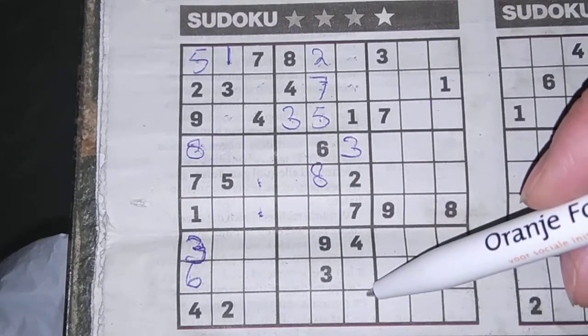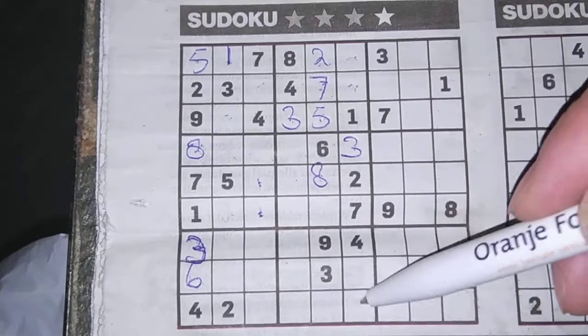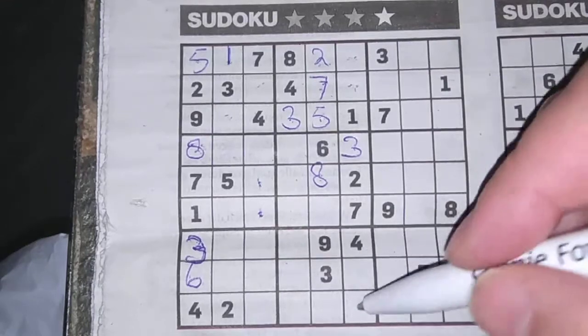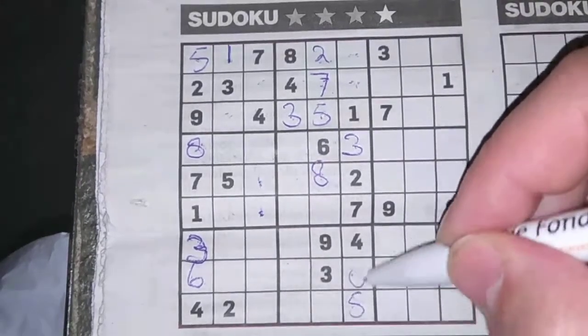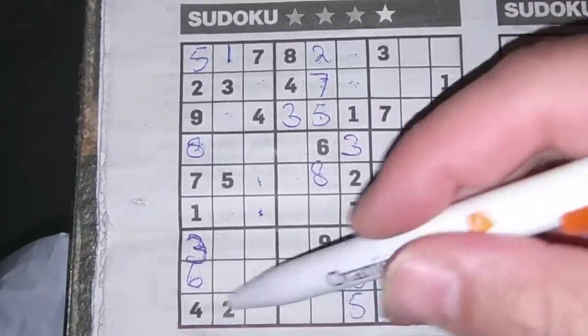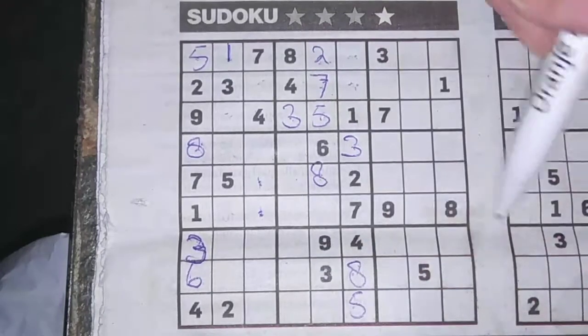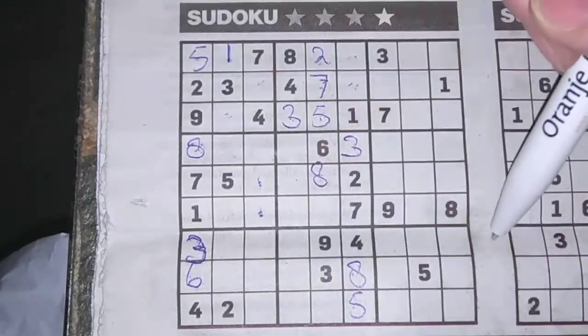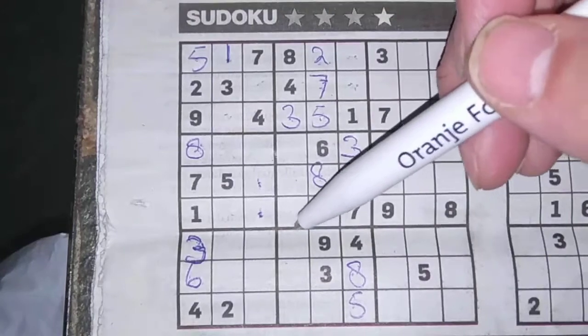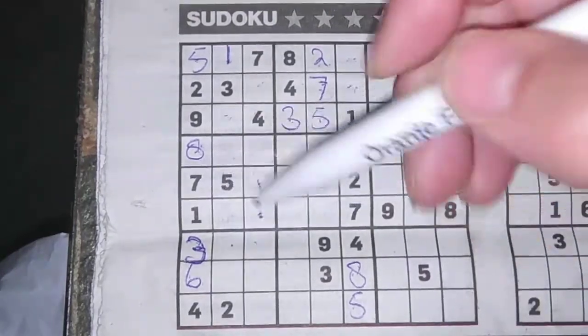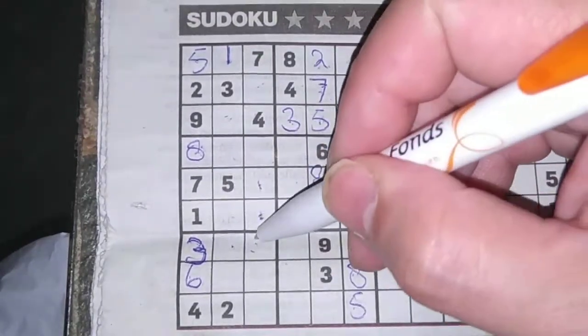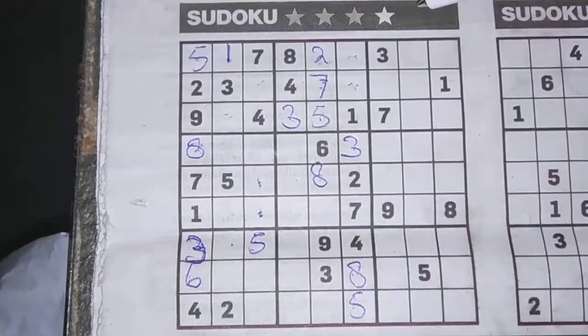And the 5 and the 8. We have a 5 here, so no 5 there. 5 should be here, and the 8 goes there. 5 in this row, 5 in the row above. So in this row, the only 2 places for the 5 should be here and there, but I see a 5 here, no 5 there, 5 should be here.